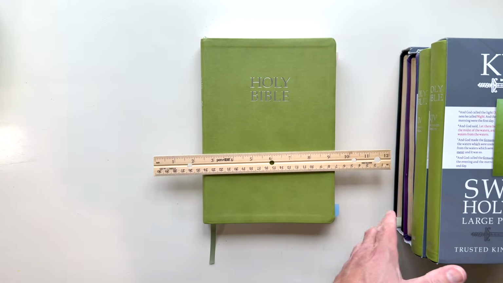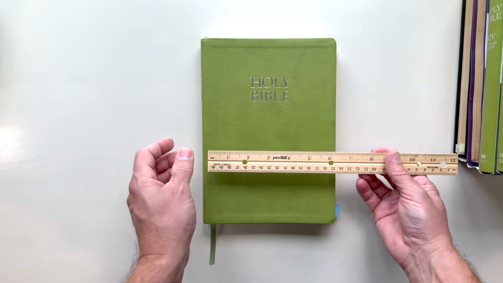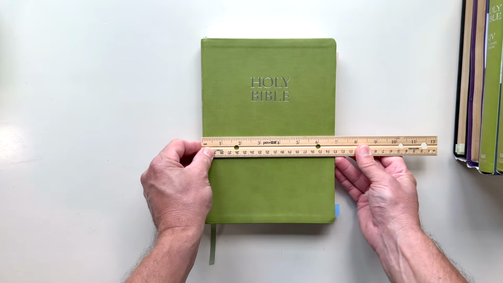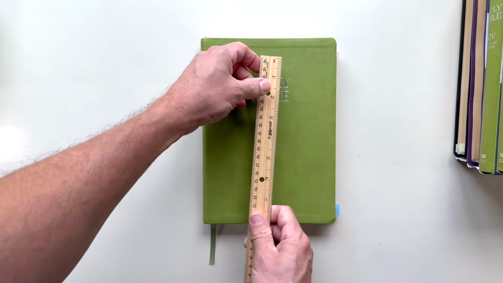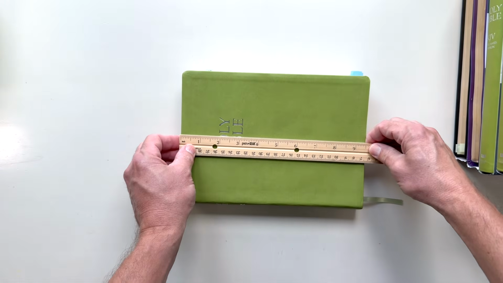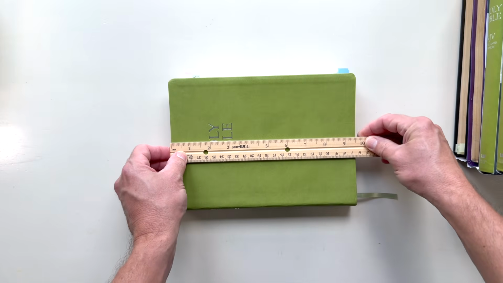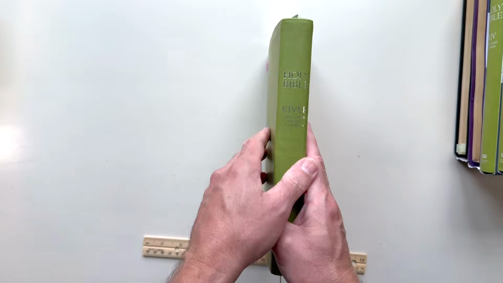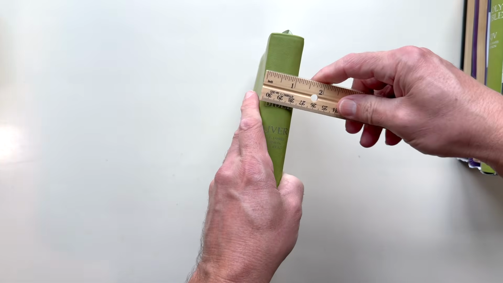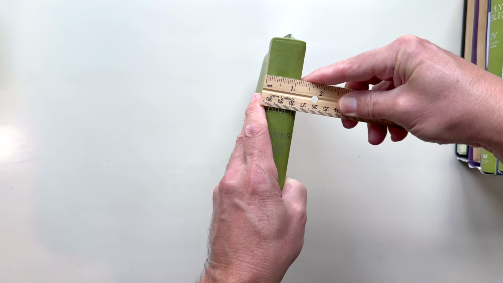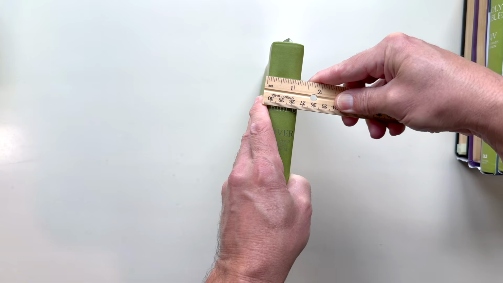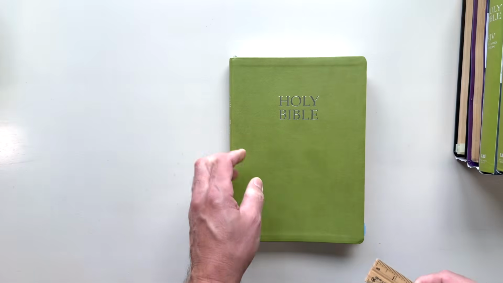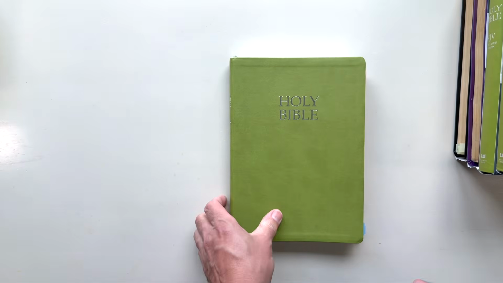Let me go ahead and measure this one, then I won't measure the rest of them because they're all the same. We're looking at 6 7/8 by 9.5. They don't advertise these as a thin line, at least I didn't see it anywhere, but I would say that these are pretty close to a thin line. I'd call it a thin line. An inch and 3/16, give or take. That's pretty thin.